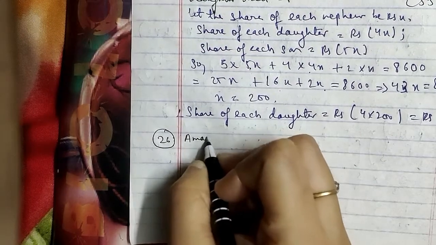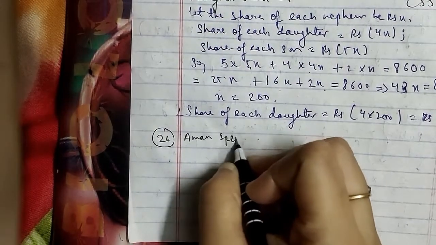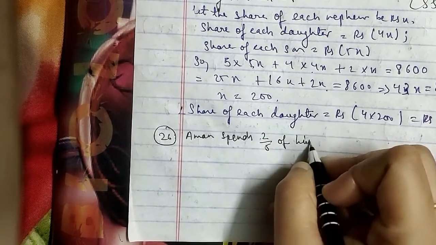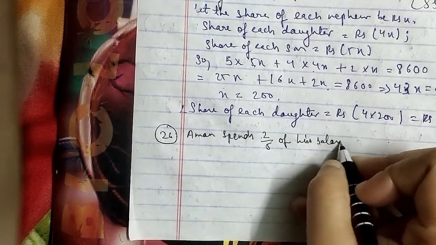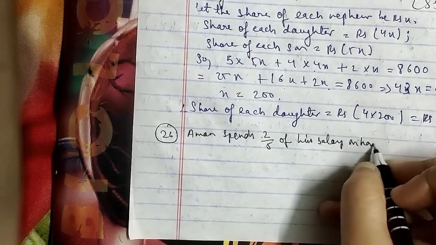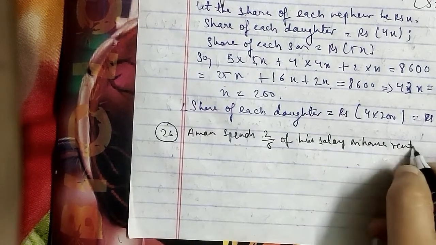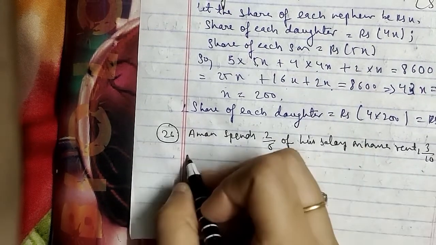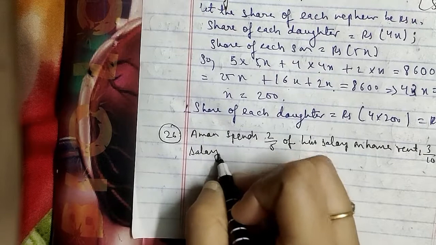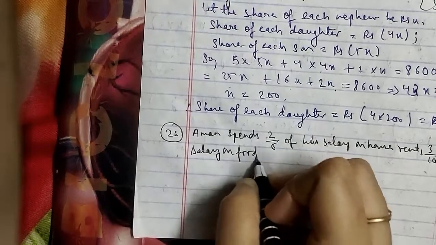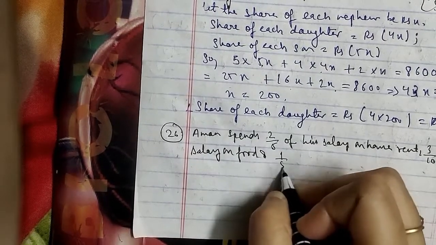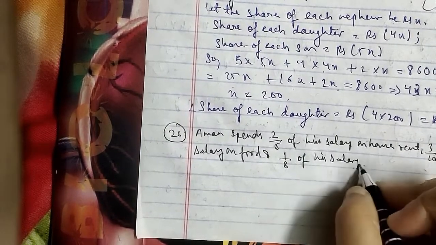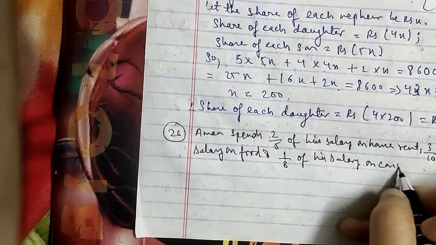A man spends 2 by 5 of his salary on house rent, 3 by 10 of his salary on food, and 1 by 8 of his salary on conveyance.